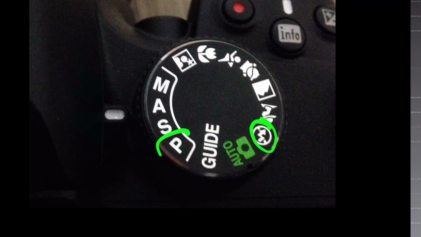We then gave you the P mode, and in P mode we could do plus and minus with exposure. There were some adjustments with the back command dial, but not a lot. It would change the aperture and shutter speed. You never really thought about it, right? You just went out and took pictures.